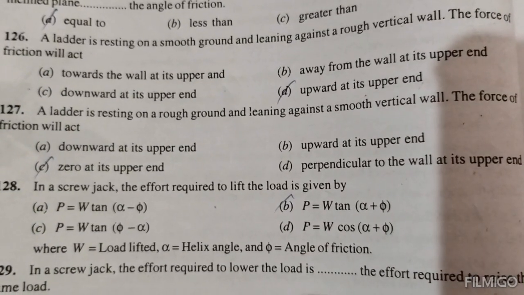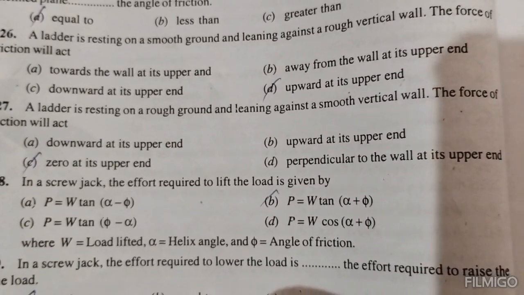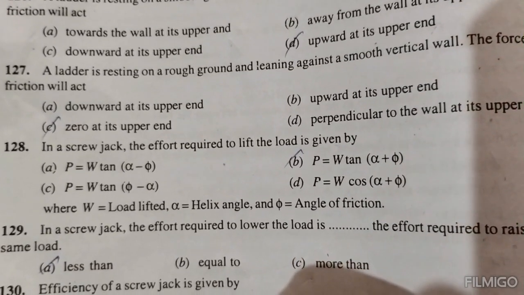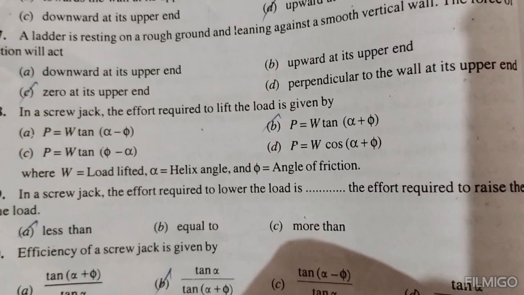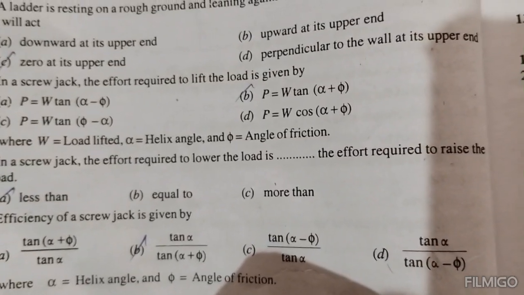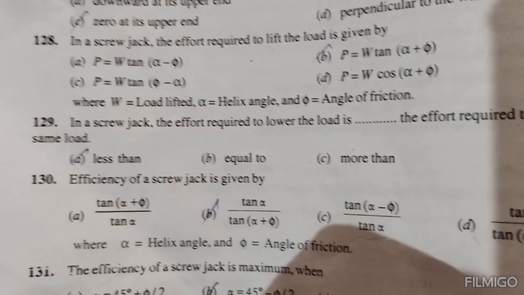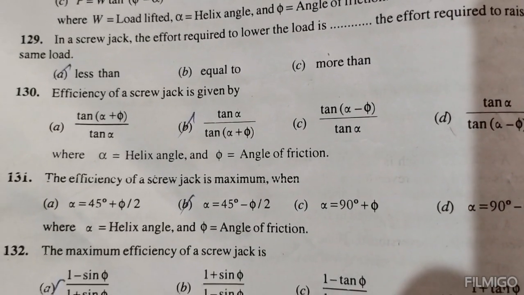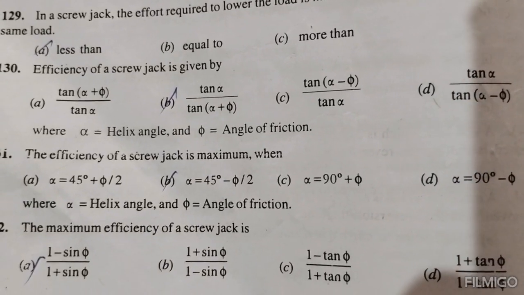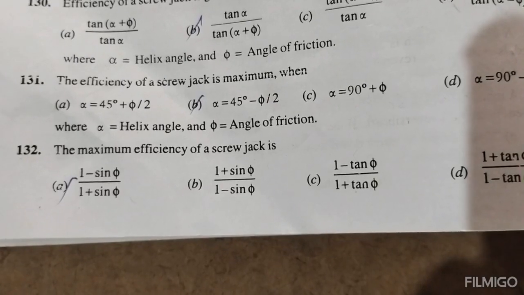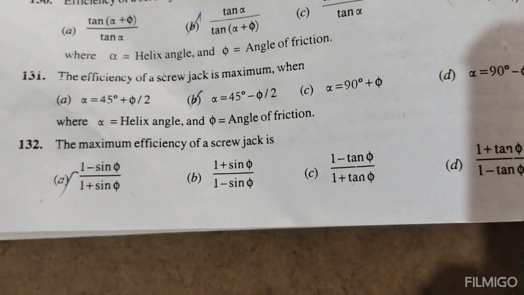For a ladder resting on rough ground and leaning against a smooth vertical wall, the force of friction is zero at the upper end. In a screw jack, the effort required to lift the load is P equal to W tan of alpha plus phi. In a screw jack, the effort required to lower the load is less than the effort required to raise the same load. The efficiency of screw jack is given by tan alpha over tan alpha plus phi. The efficiency of screw jack is maximum when alpha is equal to 45 minus phi by 2. The maximum efficiency of screw jack is 1 minus sin phi over 1 plus sin phi.